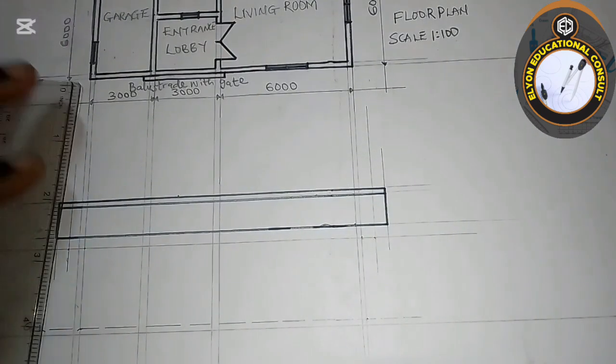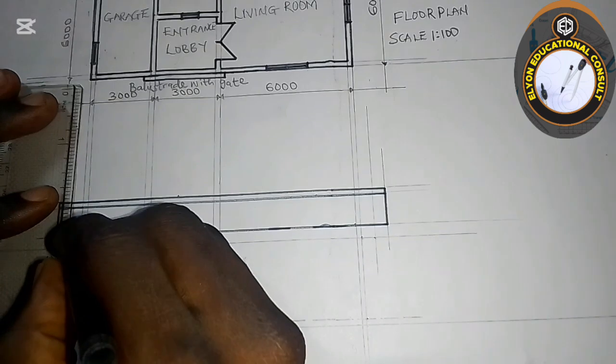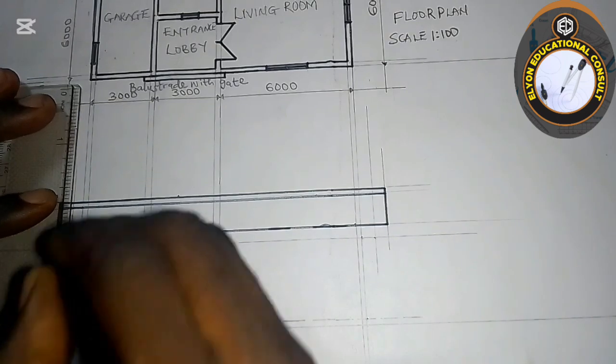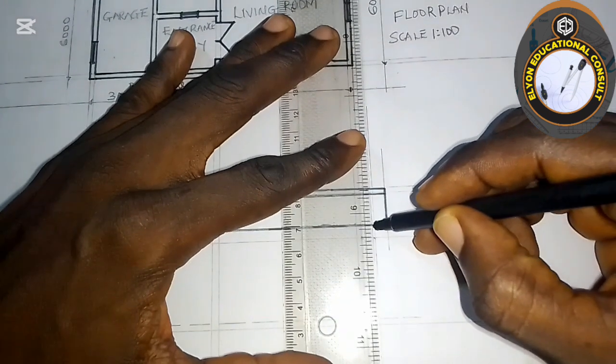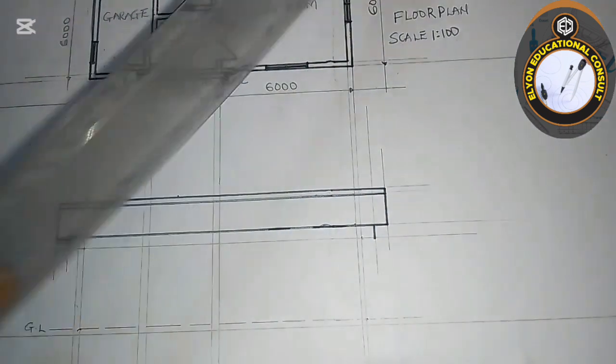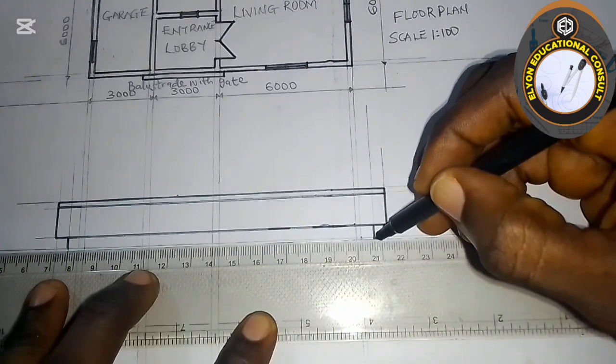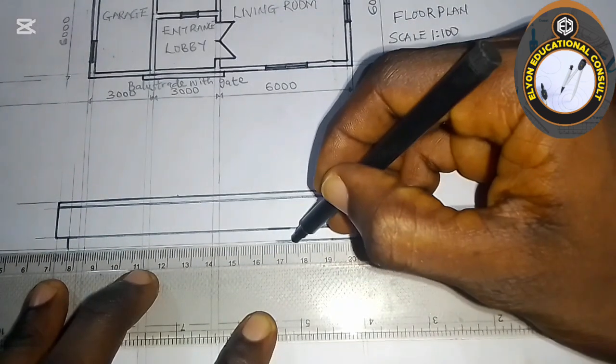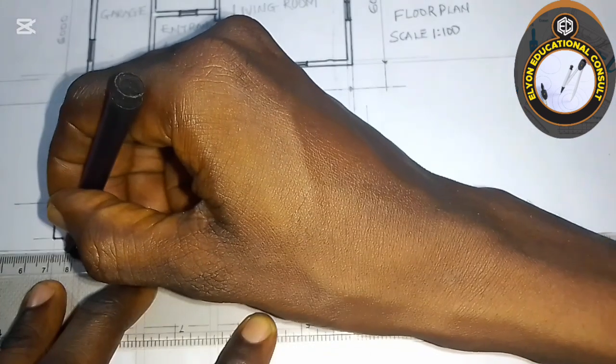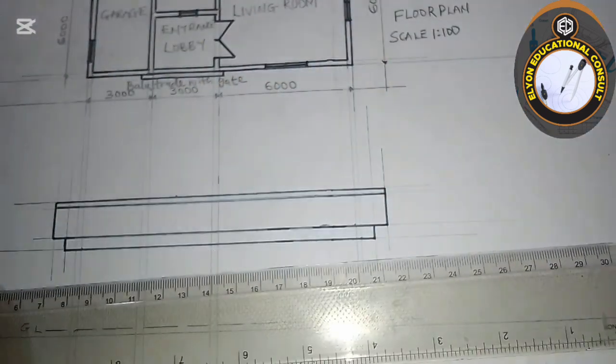Okay, then this, the fascia board at both sides. Okay, then this. Okay, so I hope this is clear.